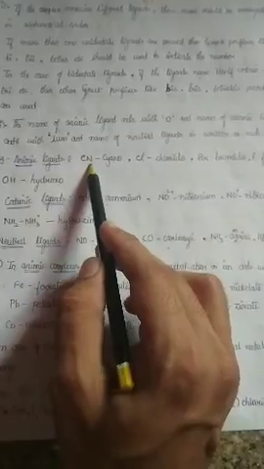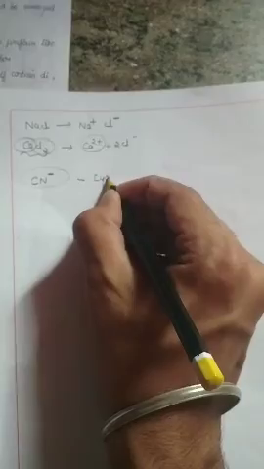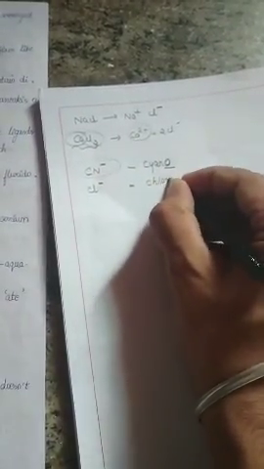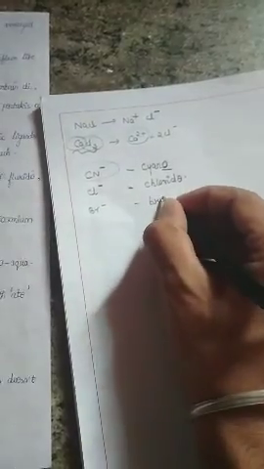Anionic ligands: my first example is cyanide, CN minus. It is an anionic ligand, so its name ends with cyano, that is, ending with O. Similarly, Cl minus is chloride, so here it becomes chlorido, ending with O. Similarly, Br minus, an anionic ligand, becomes bromido.